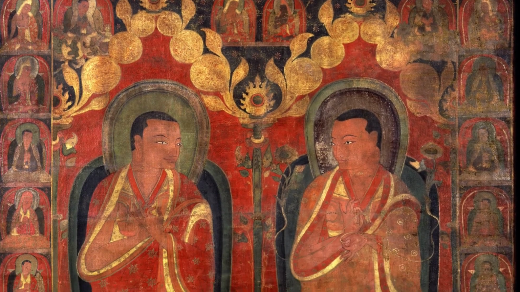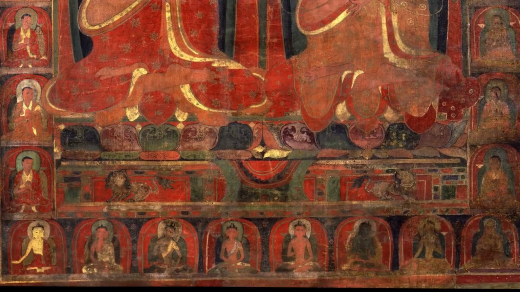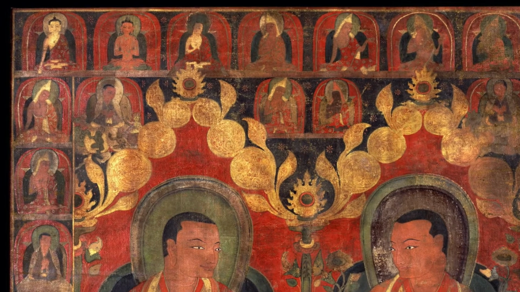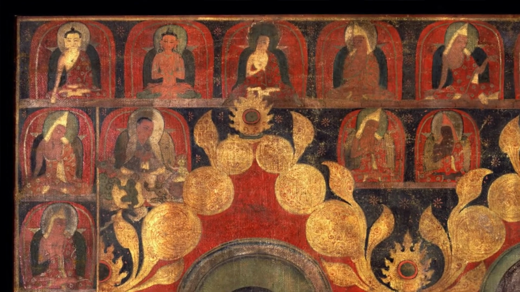But there are four main types or styles of depicting the lineage beginning at the top of a composition. And the first is linear. Linear is where the first figure of the lineage, which is Shakyamuni Buddha or Vajrapani or Manjushri, is depicted at the viewer's top left of the composition.